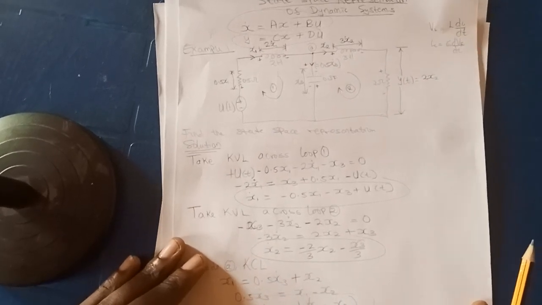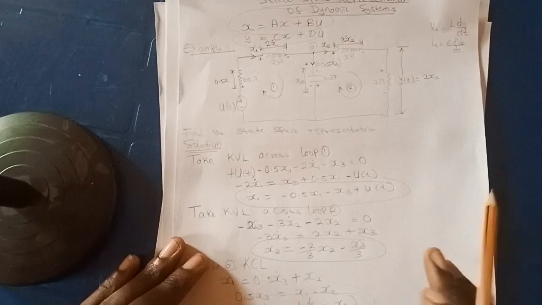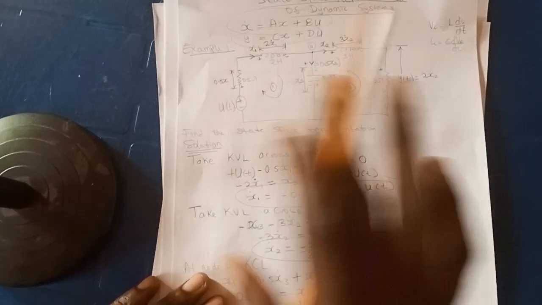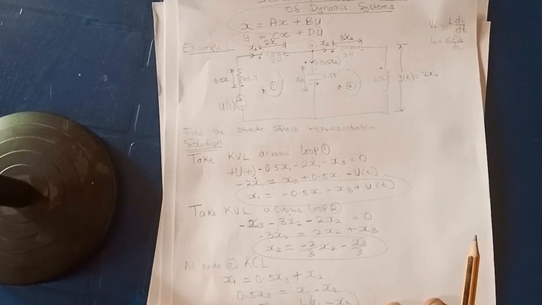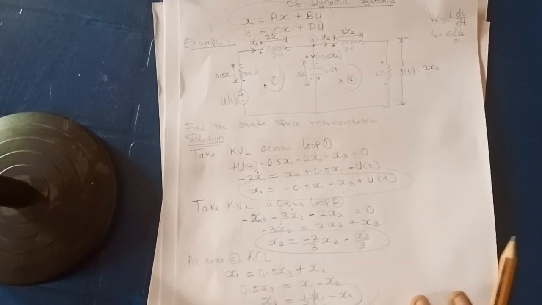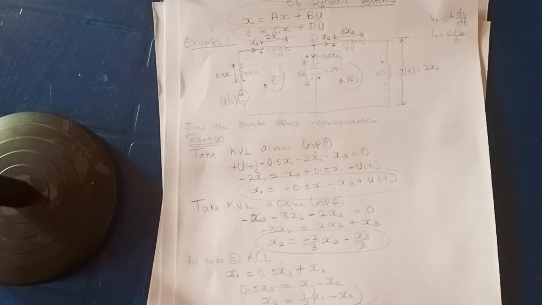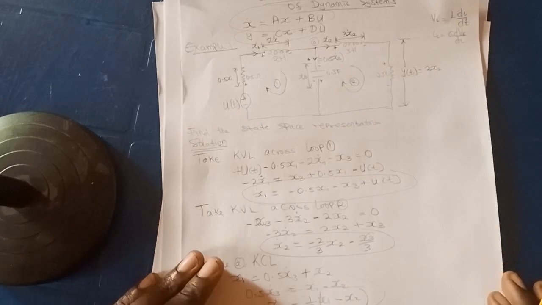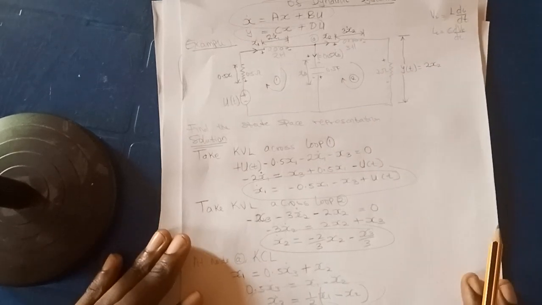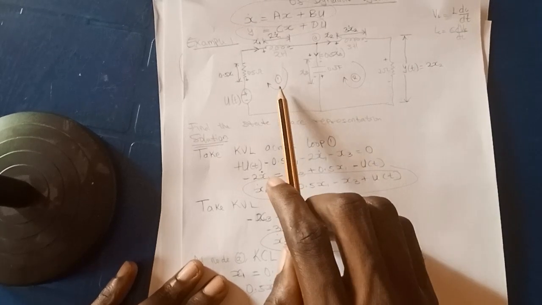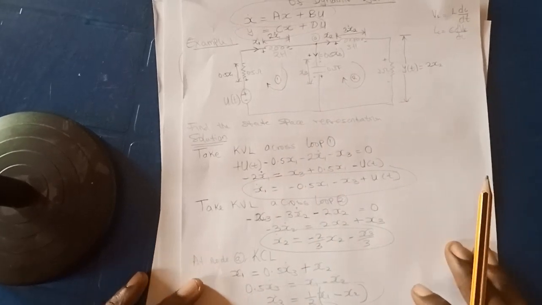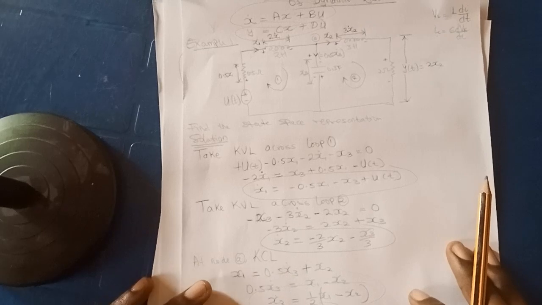After labeling these elements, what we go ahead to do is to see how we can use tools like KVL and KCL to extract some useful information from the circuit. We recognize that there are two loops in this system, loop one and loop two.